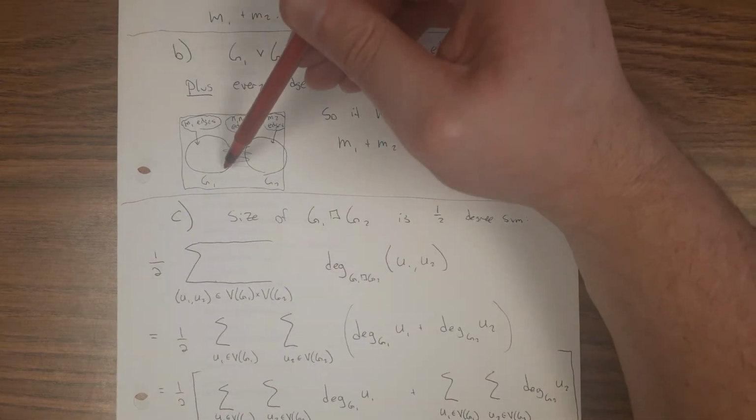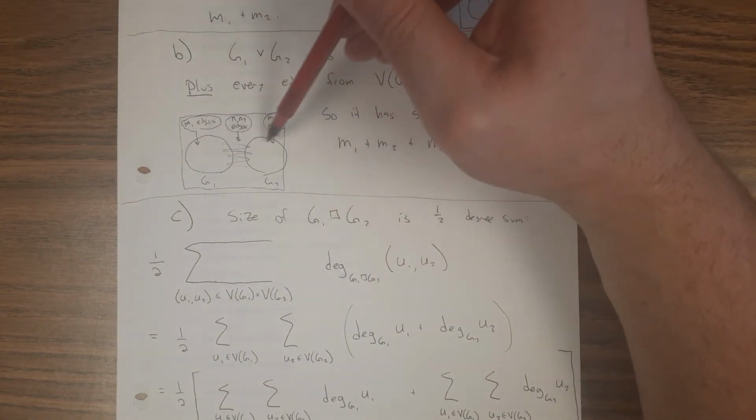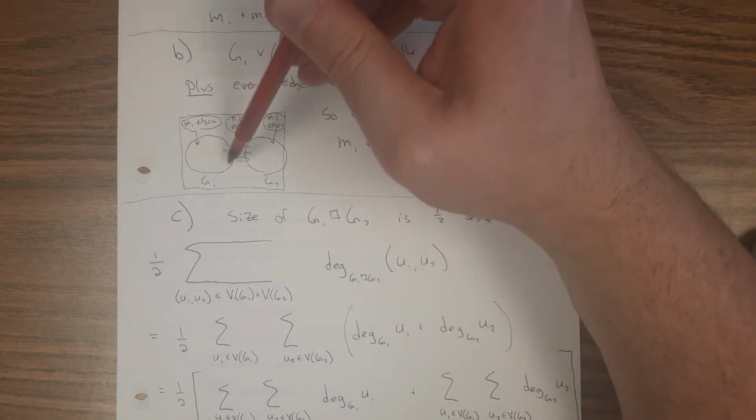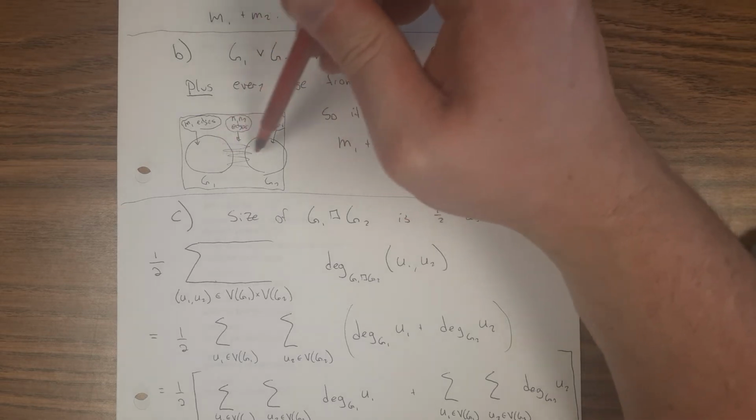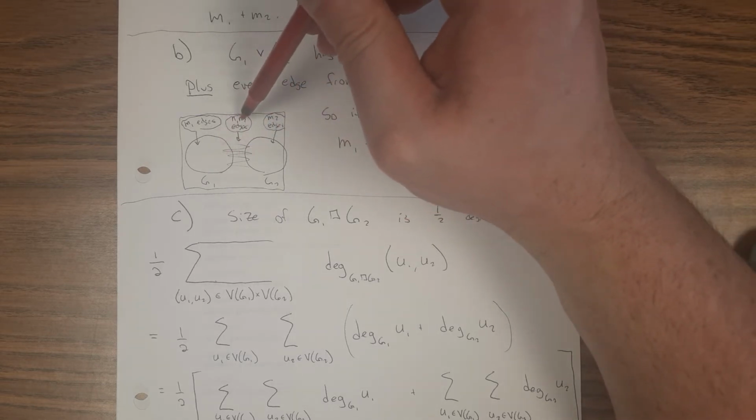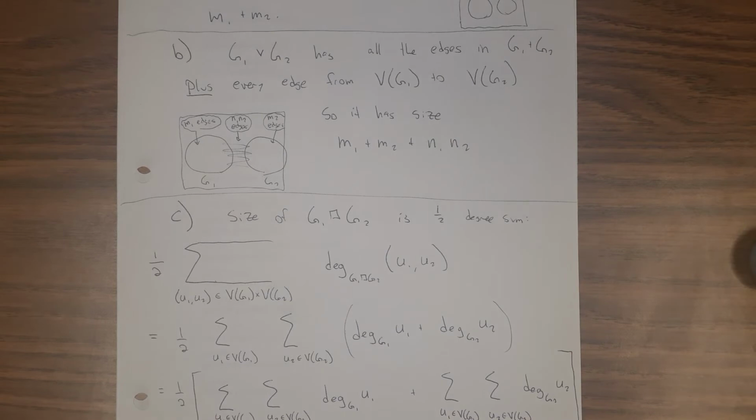Well, I have every possible edge from a vertex in here to a vertex in here, and there's n1 vertices here and n2 vertices here, so the number of edges going across would be n1 times n2. So that's that.